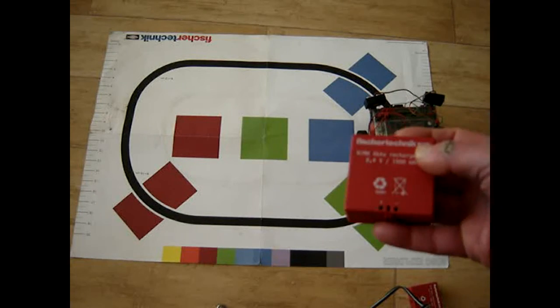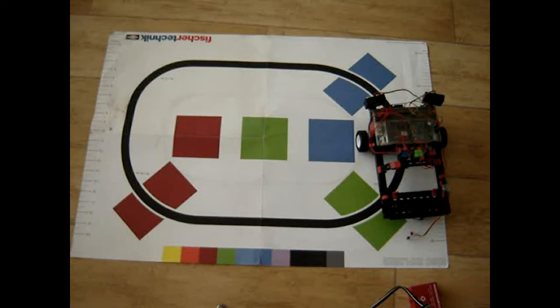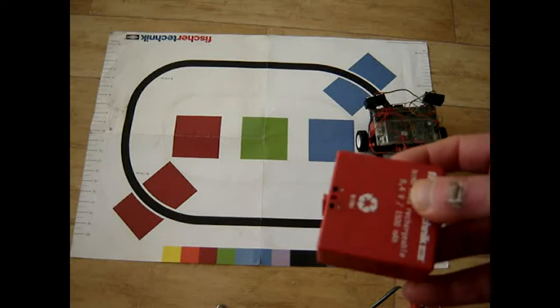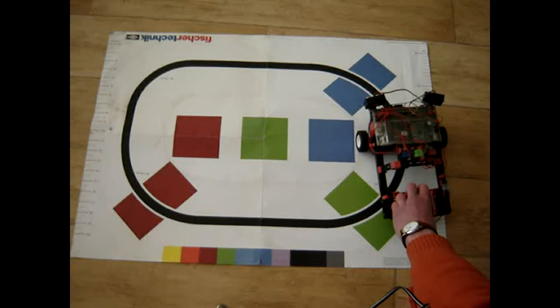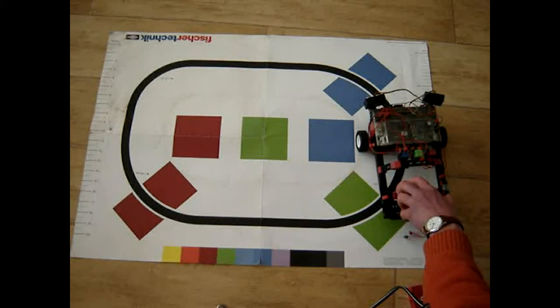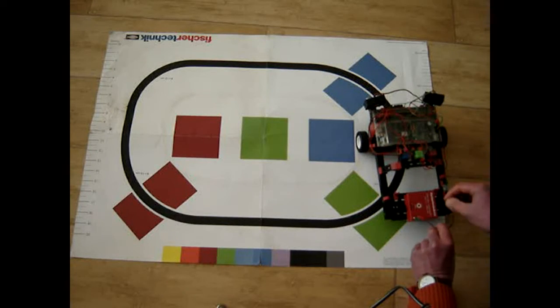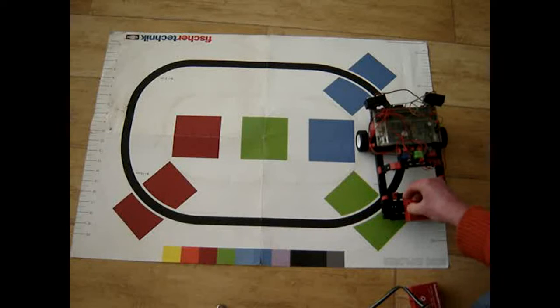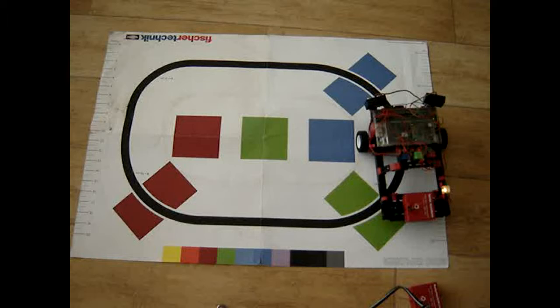And as you can see, this battery was depleted, so I need to find another one. Hopefully this one isn't depleted. That looks much better. So I'm going to start the program again.